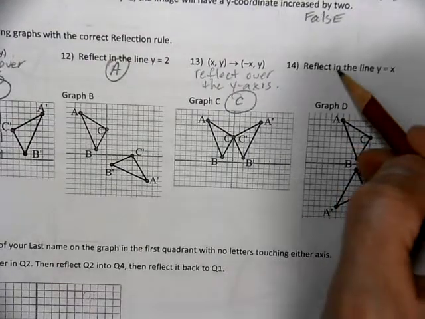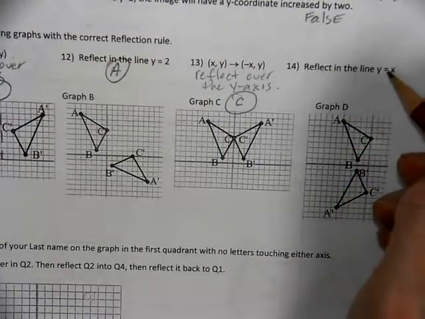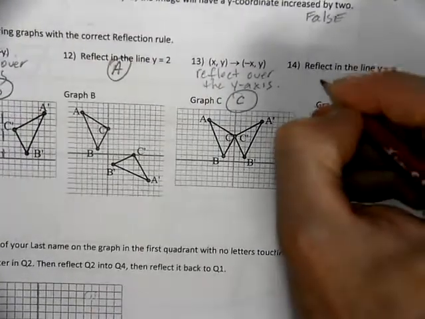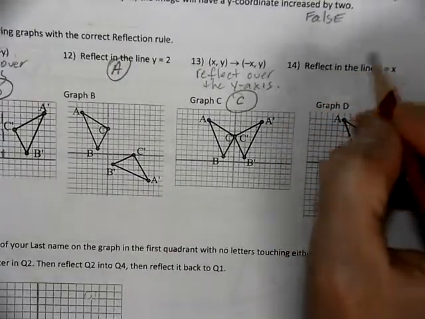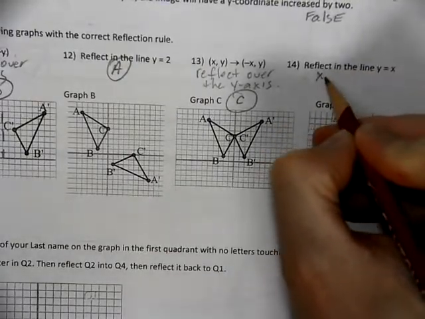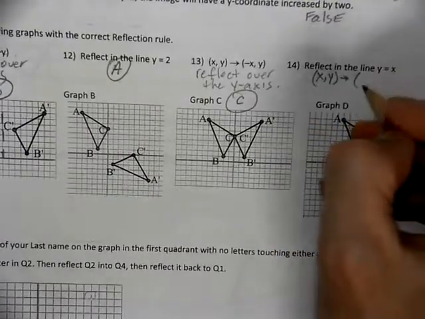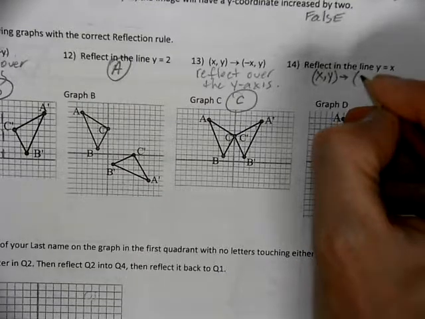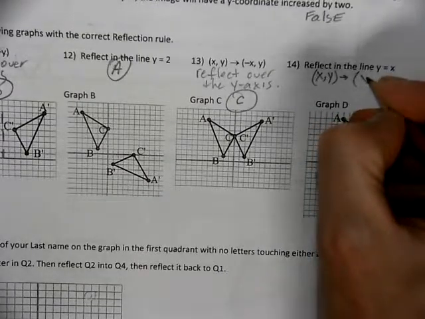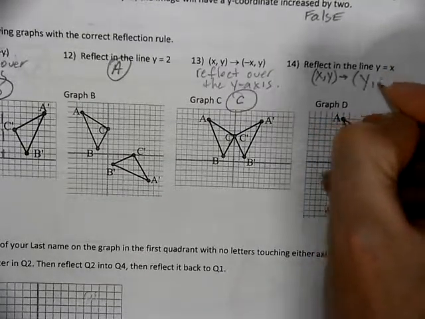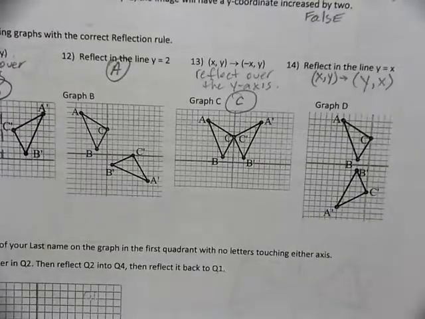Here we're going to reflect in the line y equals x. So when you reflect there, you just switch the x and the y.